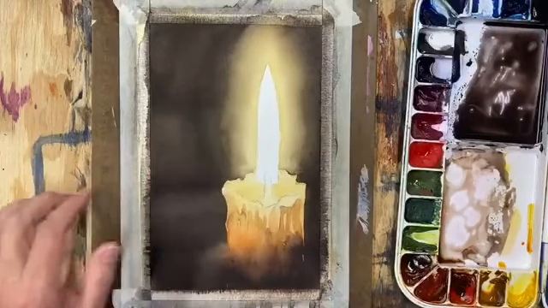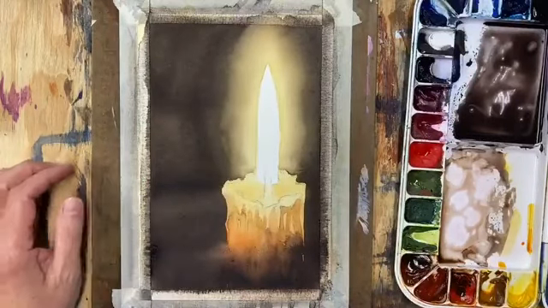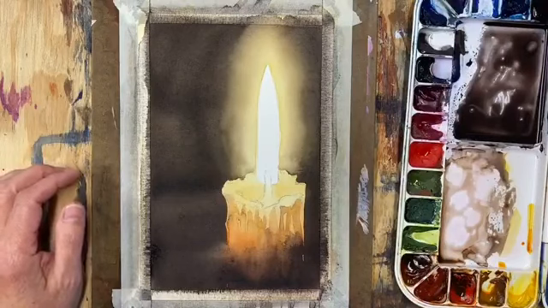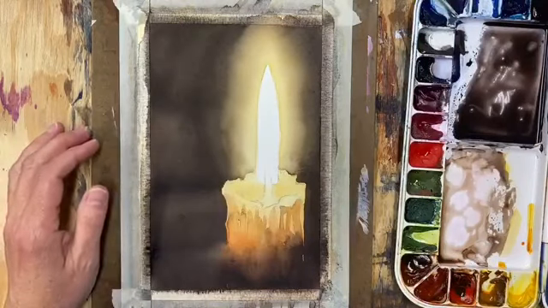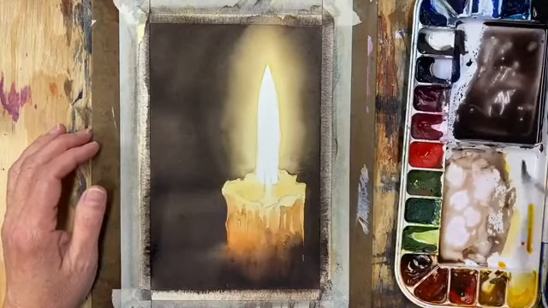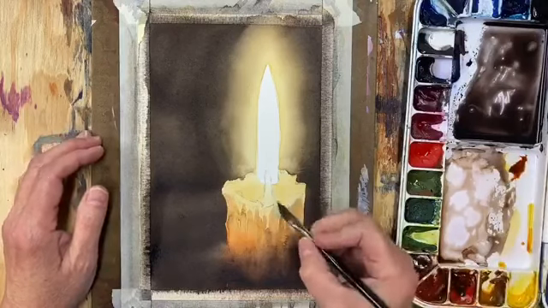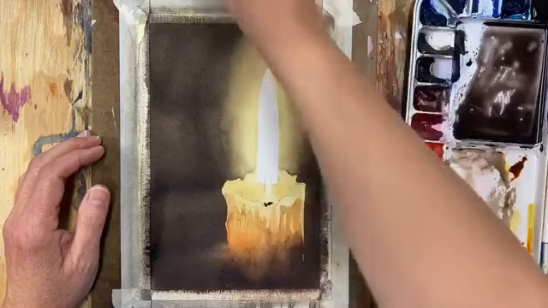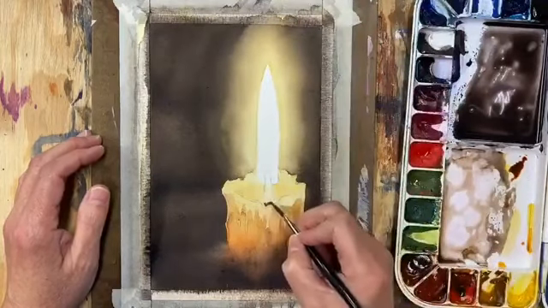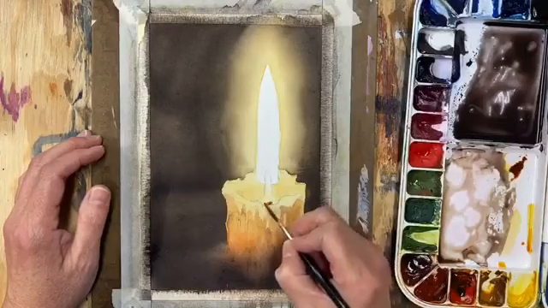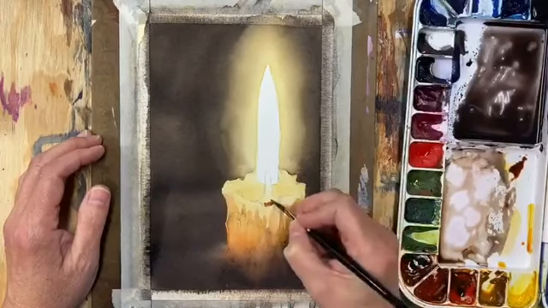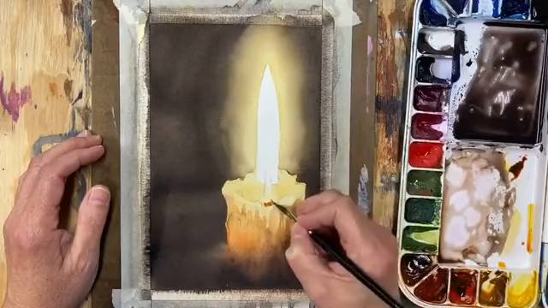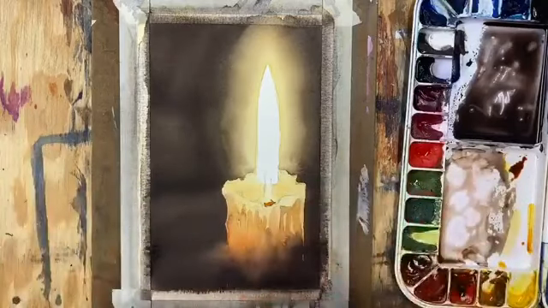Lots of nice glow happening here. All right, so let's jump into some of these details that are happening inside the candle here. There's lots of nice orange, brown kind of colors happening down here, where all the wax is melted and everything is really hot.